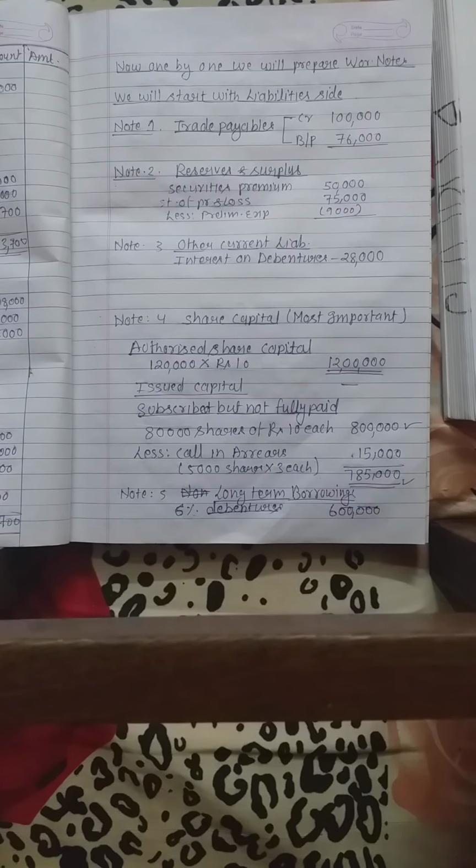Leave some space. The second one is security premium. So security premium will come under the heading reserves and surplus. So again put note number 2, heading reserves and surplus, and under this heading you have to write security premium, that is amounted to rupees 50,000. Put some space again.